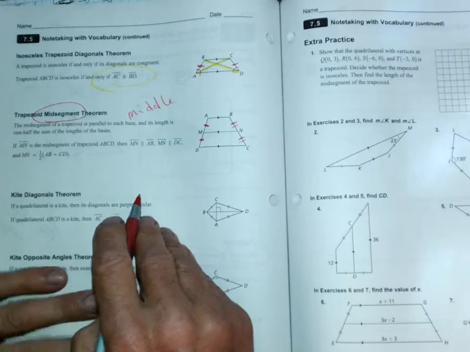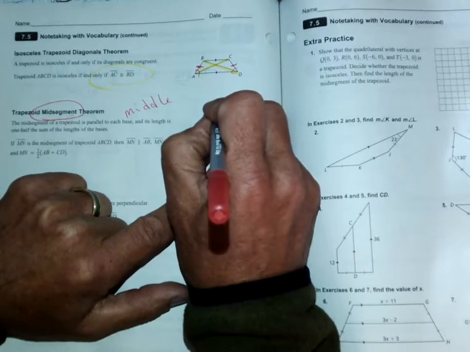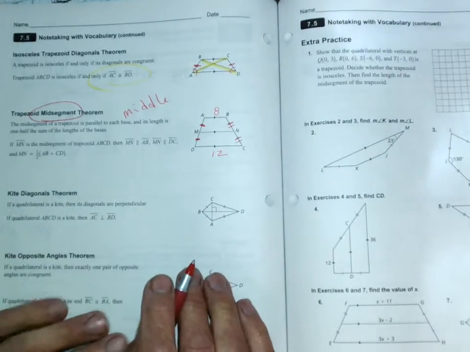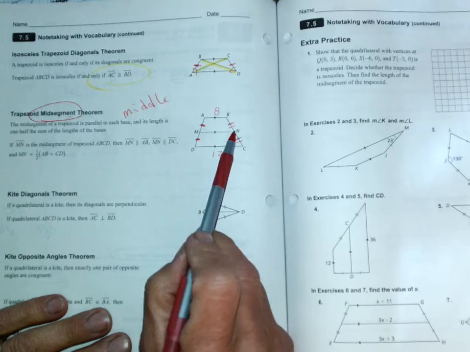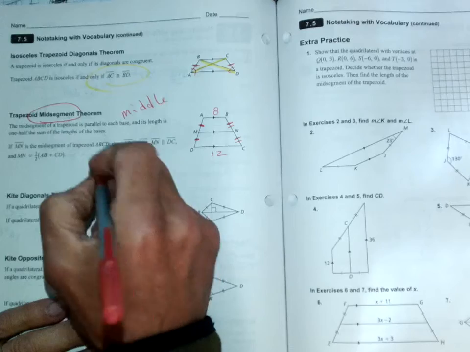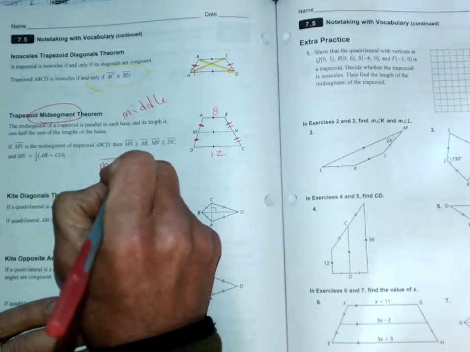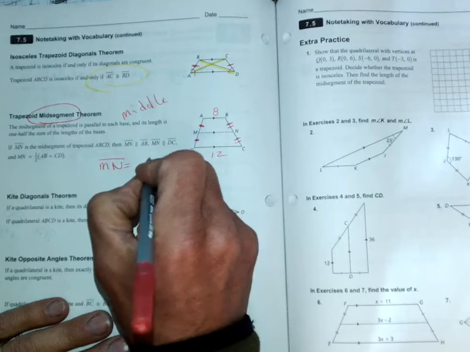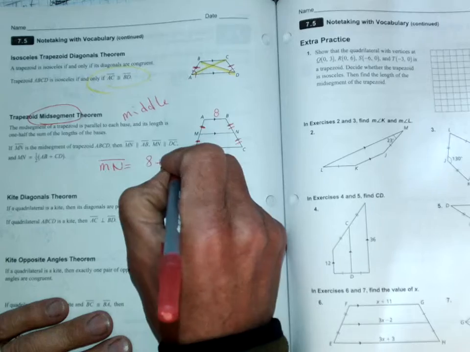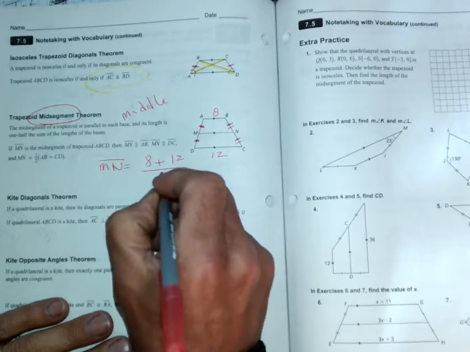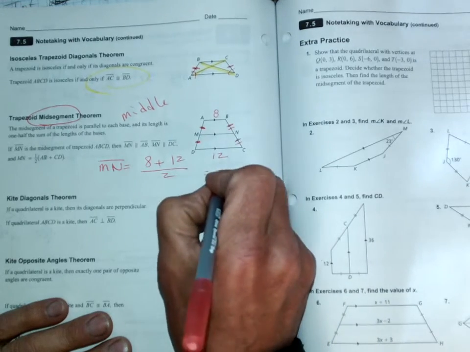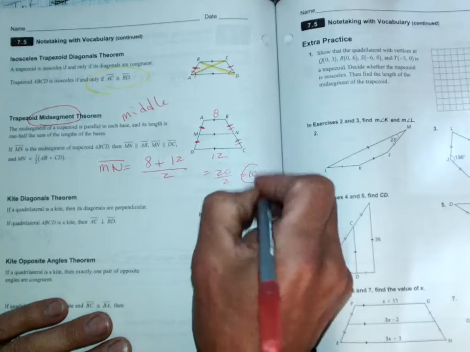So let's say I'm going to make some stuff up. Let's say this side is 8, and let's say this side is 12. Then all you got to do to find the length of this is you add them up and divide by 2, like an average. So if I wanted to find MN, I would go, all right, I'm simply going to go base 1 plus base 2 divided by 2, and it's just an average. So 8 plus 12 is 20. 20 divided by 2 is 10. Okay, see how that works?